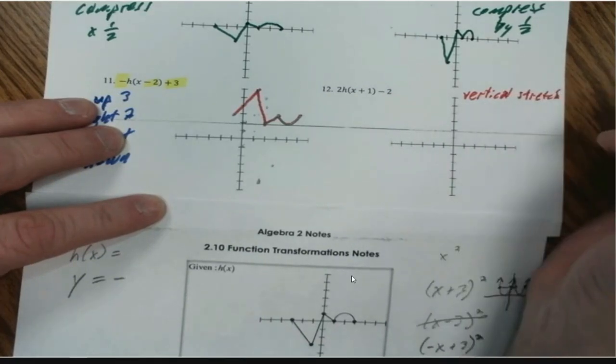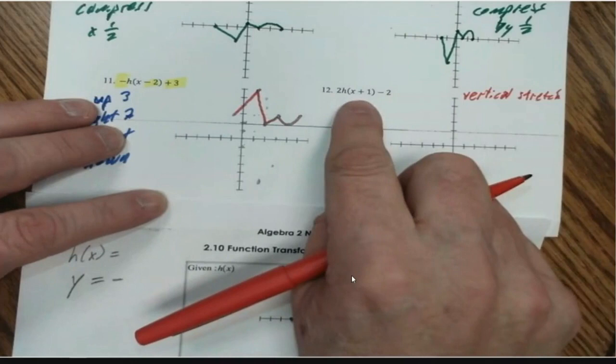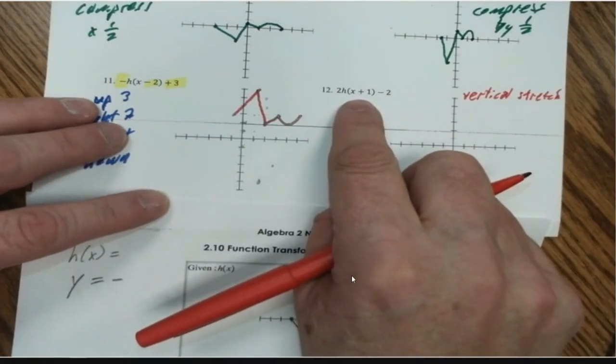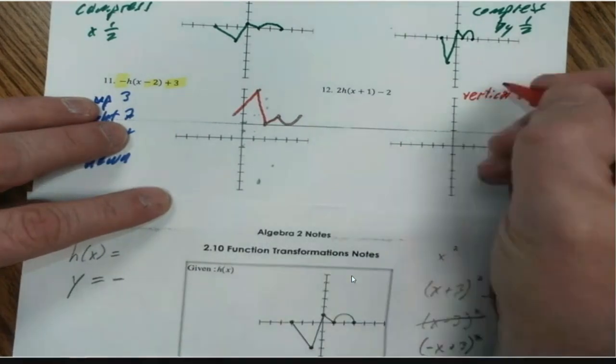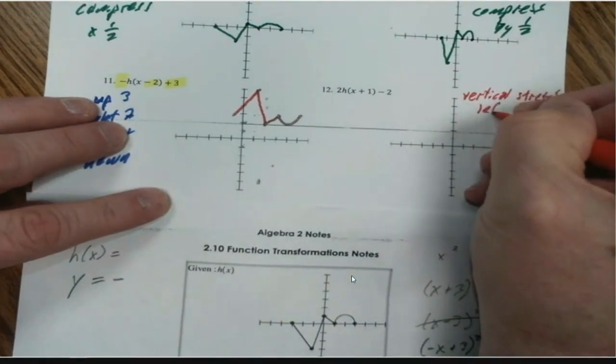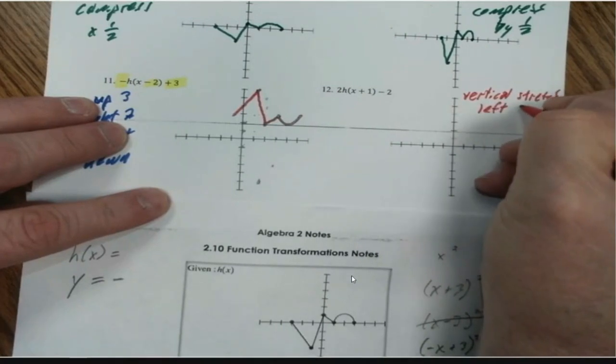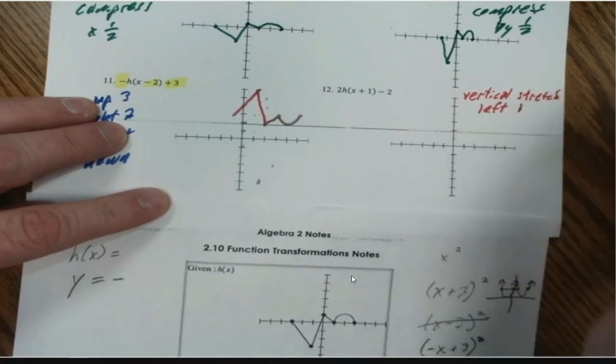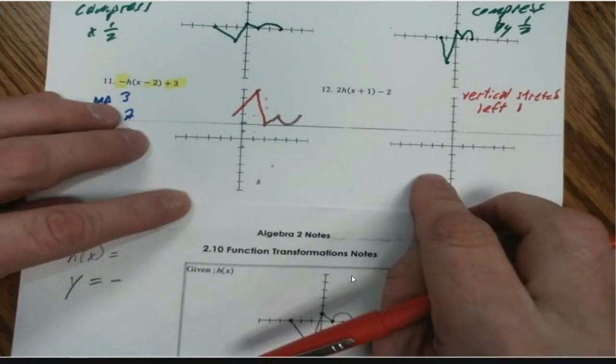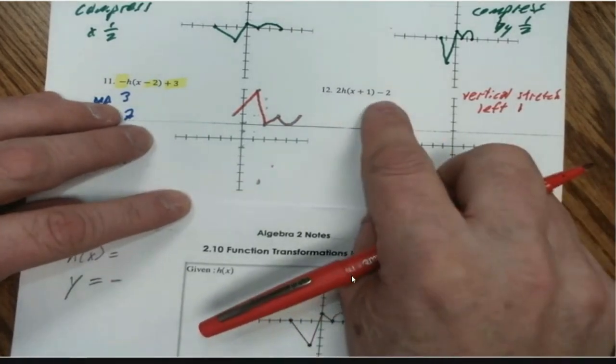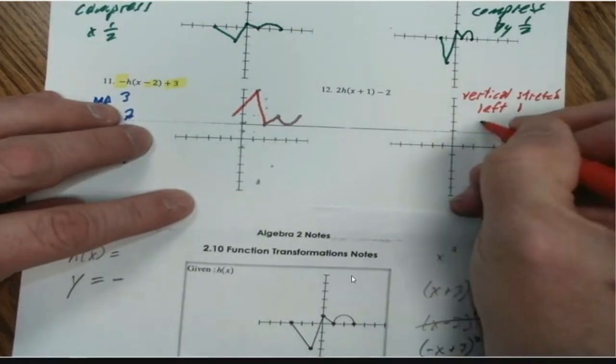Vertical stretch. What's the plus 1 going to do inside with the x? We'll take it one piece at a time here. Left 1. You guys are in the shift left. Left 1. And finally, the minus 2 on the end: down 2.